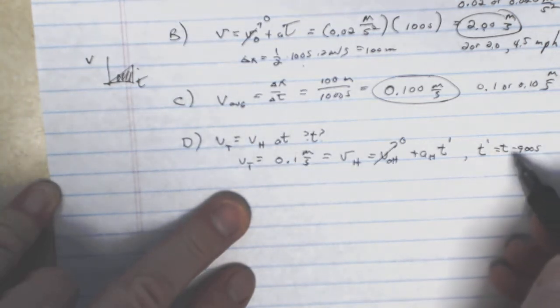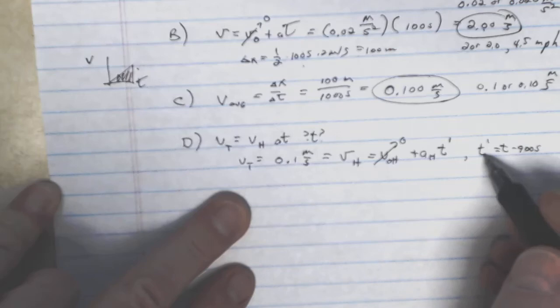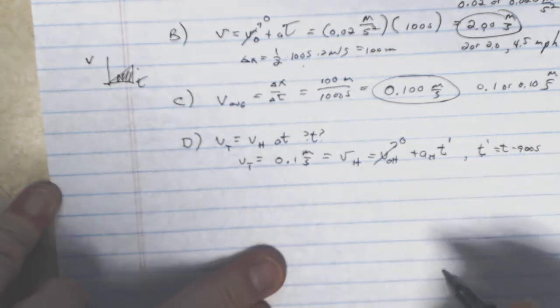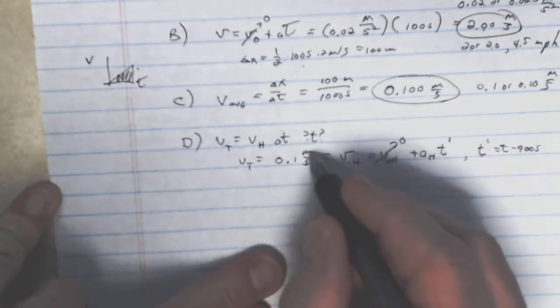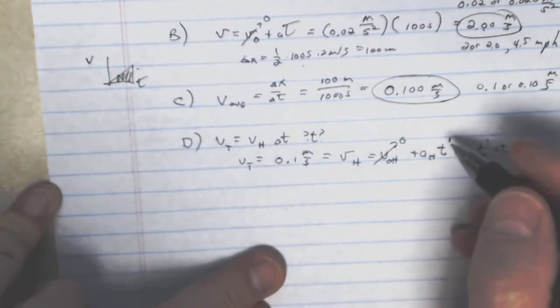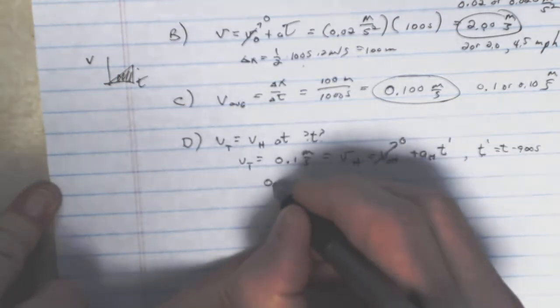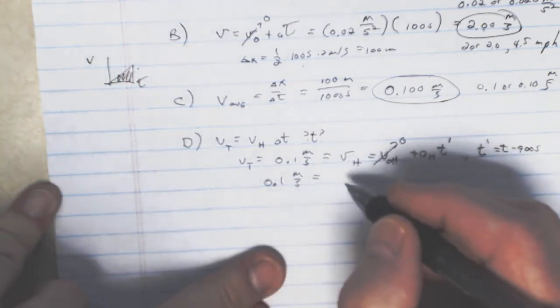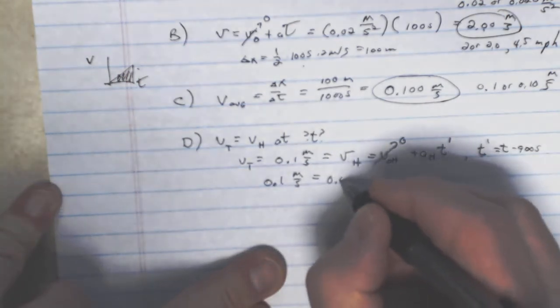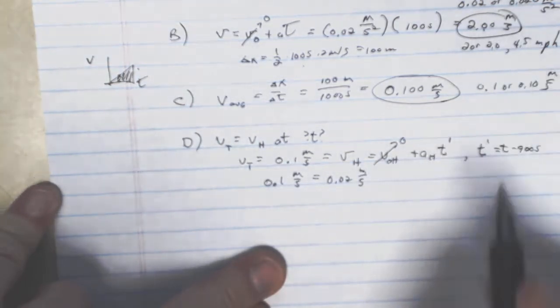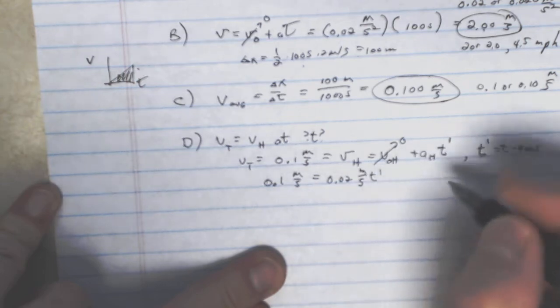Okay, so to get the actual time on my stopwatch, you take the time from the start of the hare's acceleration and add 900 seconds to it. This will, I think, be more obvious in a moment. So all we have to do is solve for when this term equals that term. Oh, and by the way, we have the acceleration of the hare already. So we just want to solve the expression 0.1 meters per second equals 0.02 meters per second squared, that's the acceleration of the hare from above, times t prime.